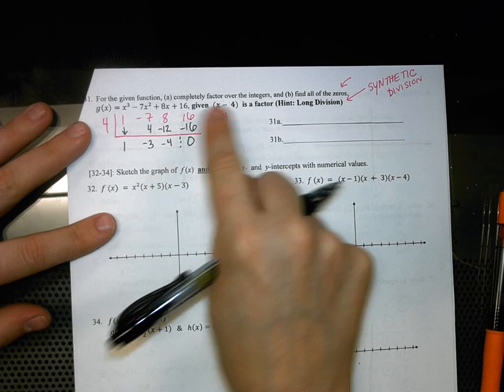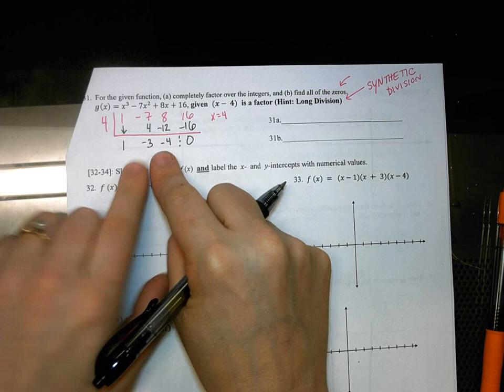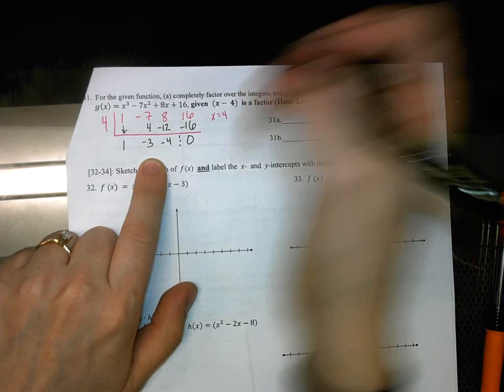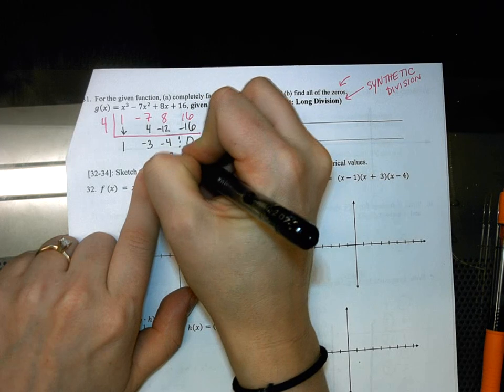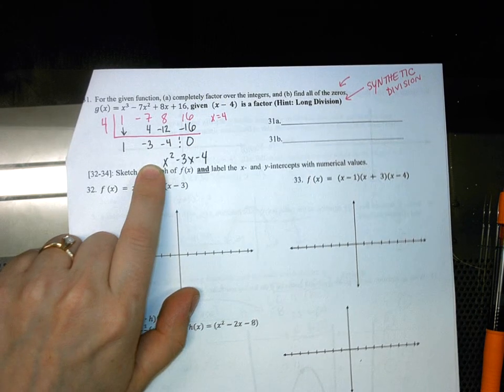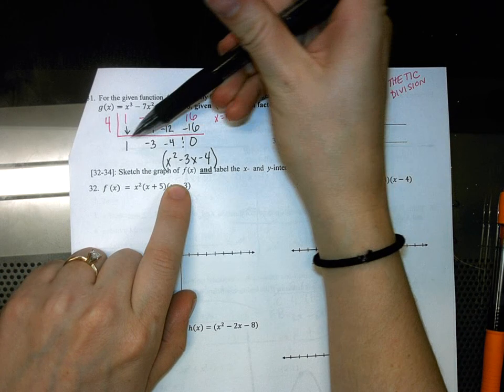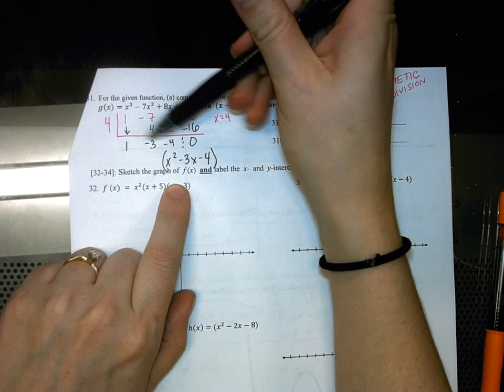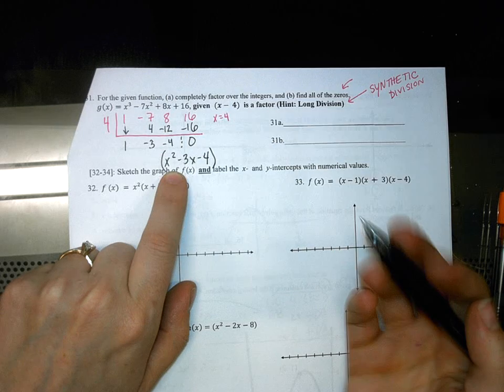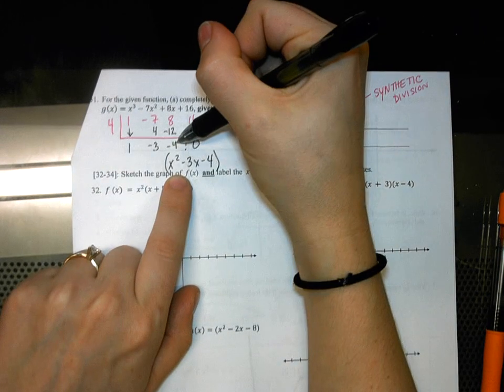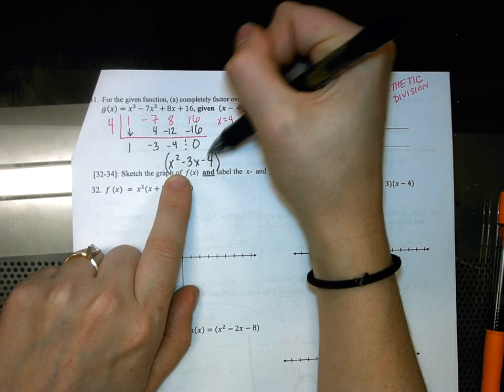This polynomial right here is x squared minus 3x minus 4. You start from the constant, and then going to the left, you increase one x value each time. Constant doesn't have an x. It's x to the 0.